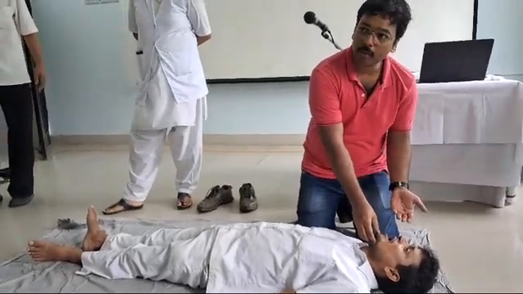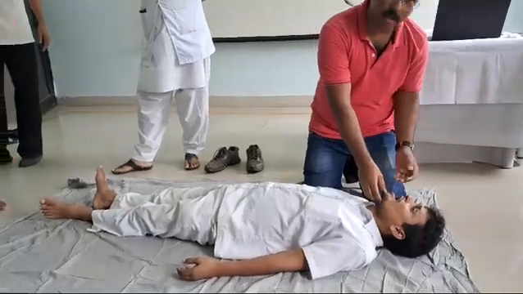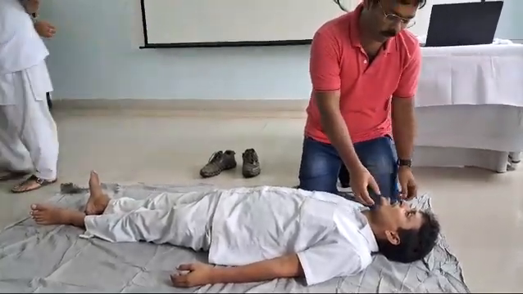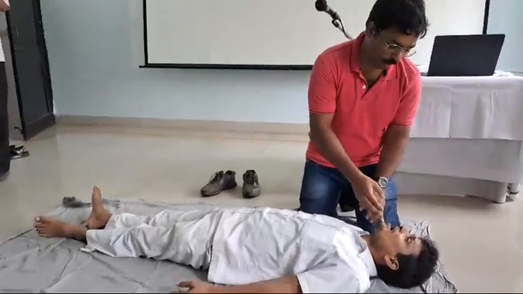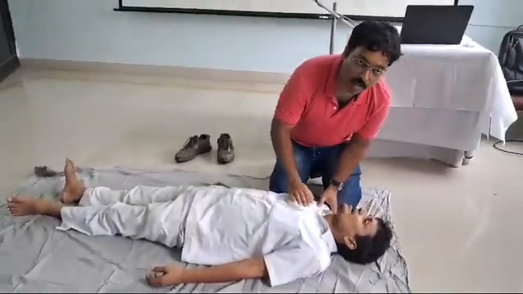In that case, we have to first remove the secretion in the airway by suction machine or manually, any foreign particle or any vomitous material. We have to clear out the materials. After that, we have to assess whether he is breathing normally, whether he is responsive or not.